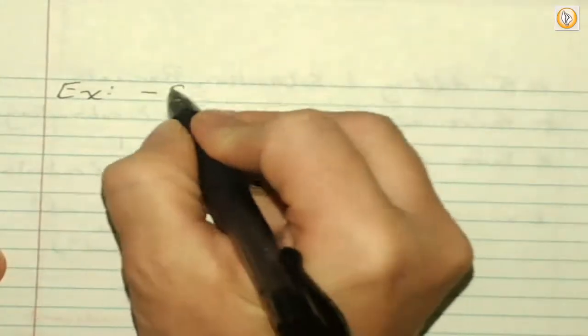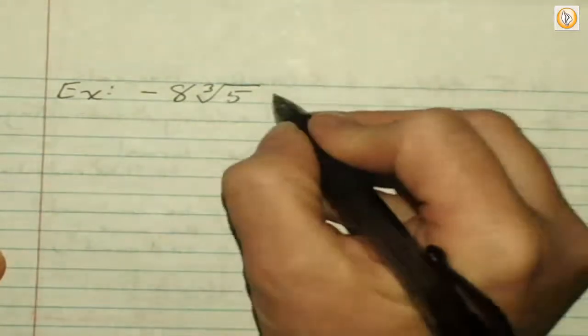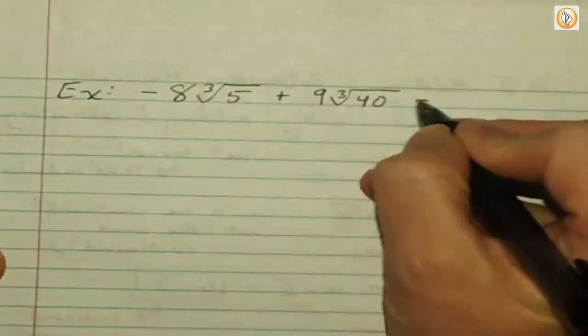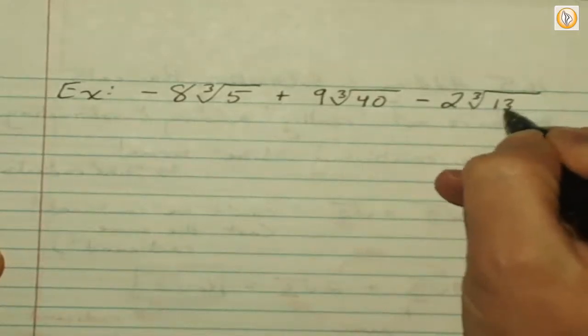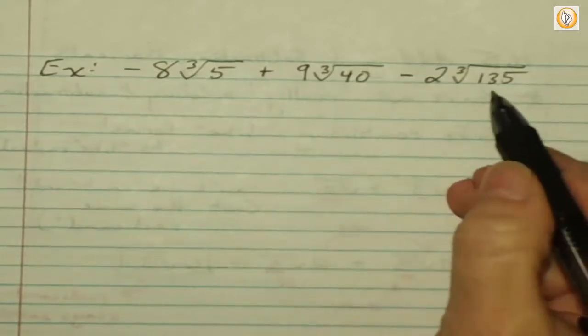All right, -8 times the cubed root of 5 plus 9 times cubed root of 40 minus 2 times cube root of 135. That is big ugly. There may not be a time when you have different roots. They would not do that, and if they did, you couldn't combine them. You said that says 135? That's 135.